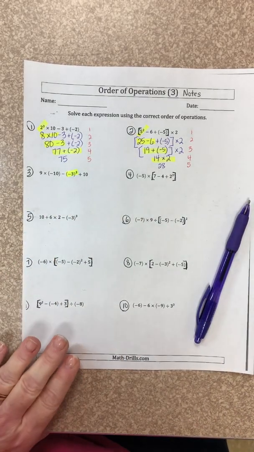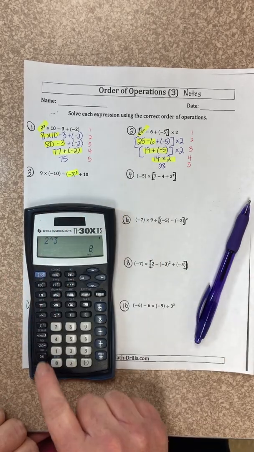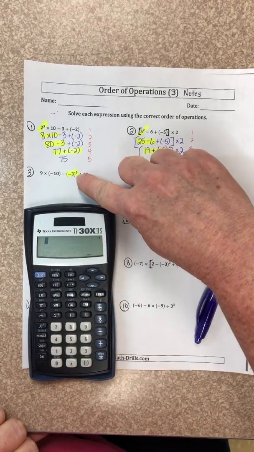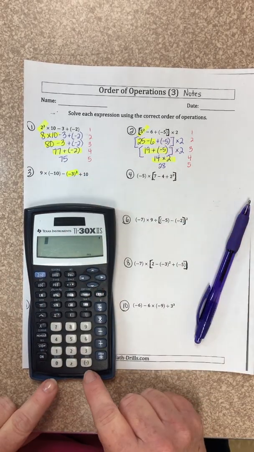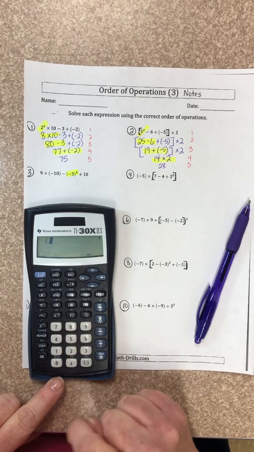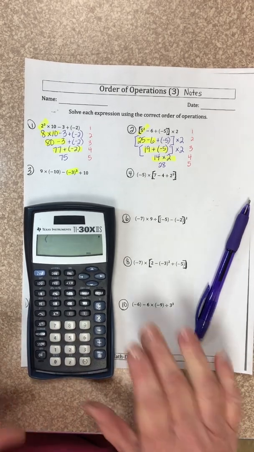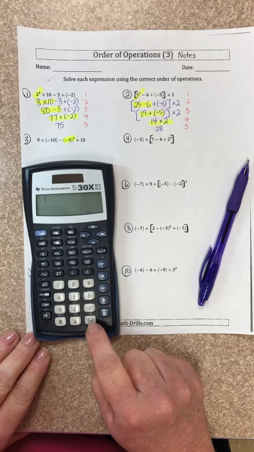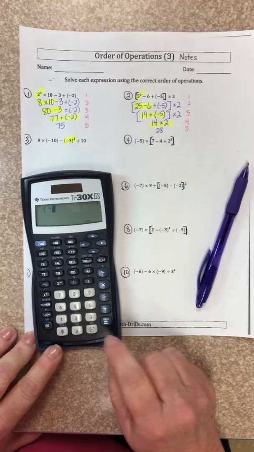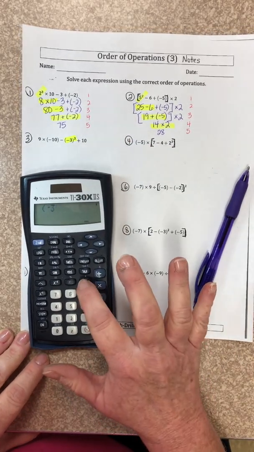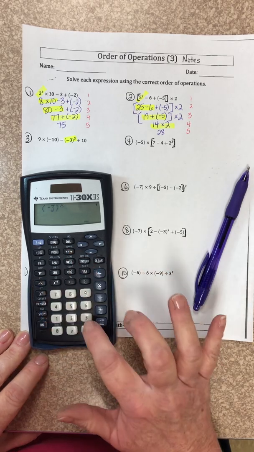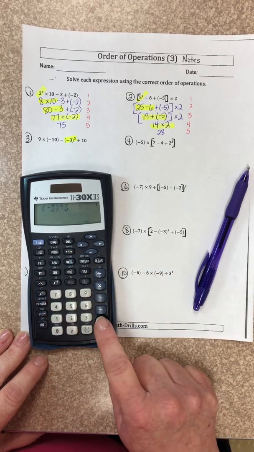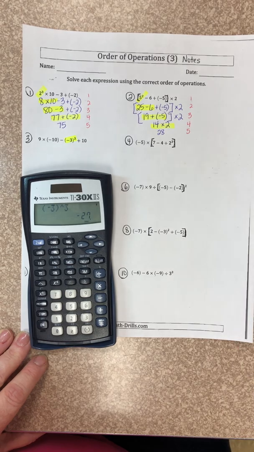Now let's put that one in the calculator so we know how. Because it is a negative number, we need to protect it with parentheses. The negative button is at the bottom of the keyboard of the calculator. So I press that. 3, right parenthesis, caret 3. Now press enter, and you get negative 27.